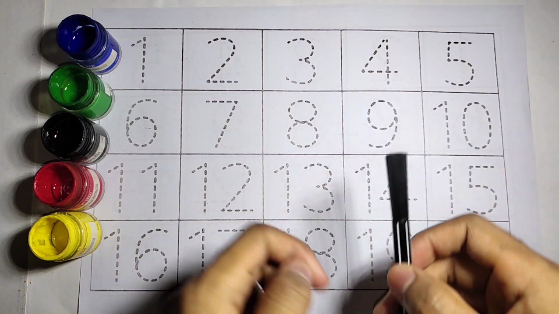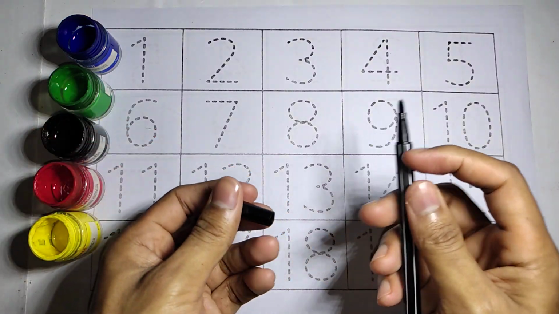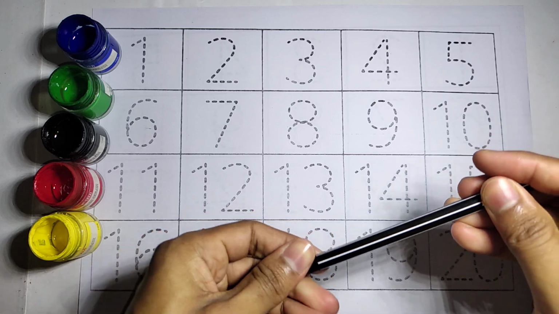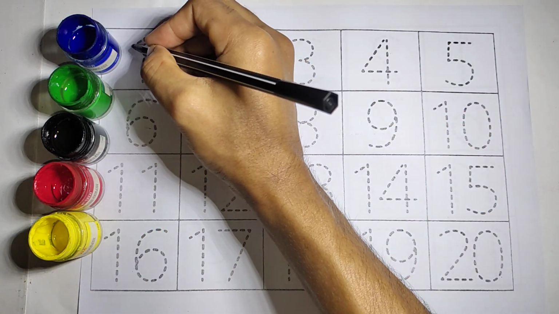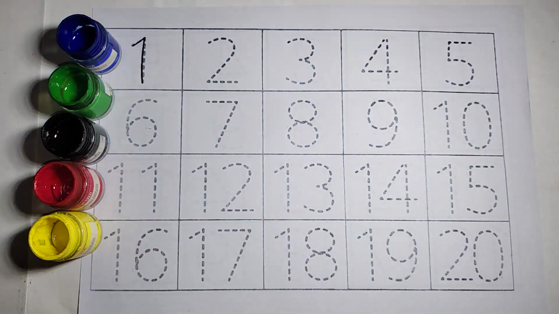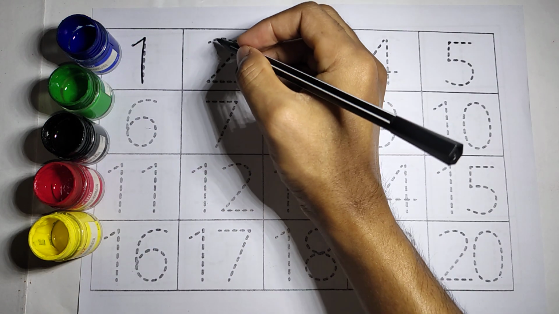Today we draw numbers 1 to 20. Kids, first we use the color of black. And now we draw the number of 1. First we draw the number of 1, O-N-E, 1.